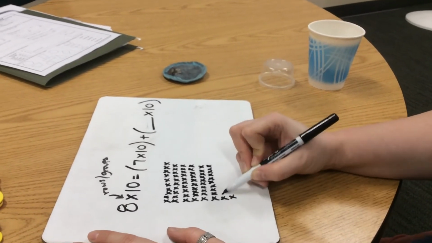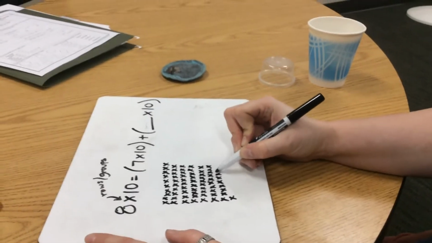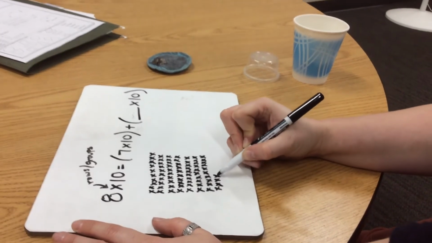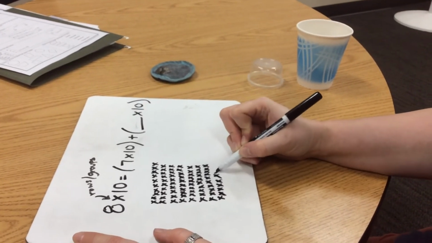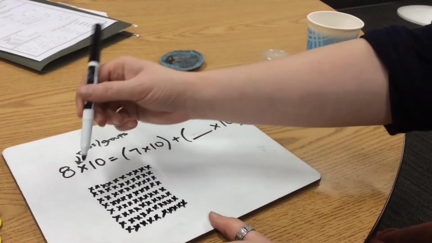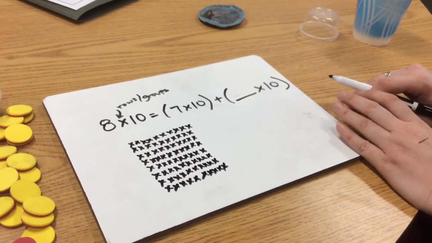It takes a long time to draw out some of these arrays. But remember, you can use any different shape to make an array. You can do X's like Miss Huddle's doing. You can do dots. You can do circles or stars or squares. Whatever is the quickest and the easiest for you. All right, so 8 groups with 10 in each. Great, perfect. So we have 8 groups with 10 in each group.